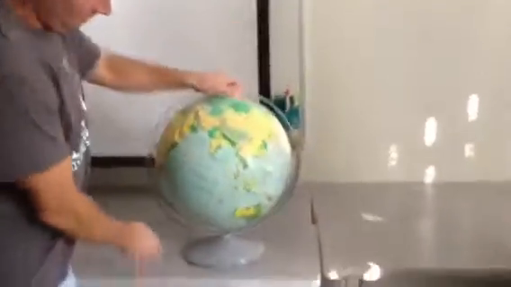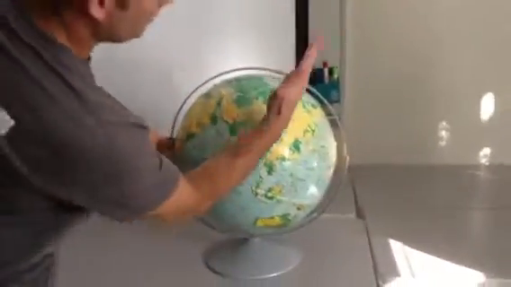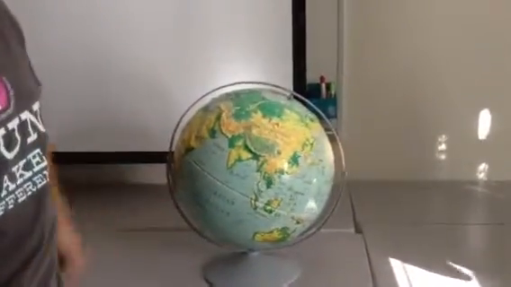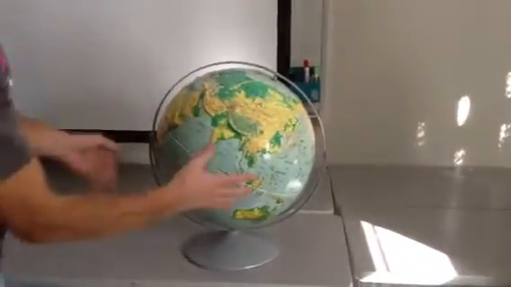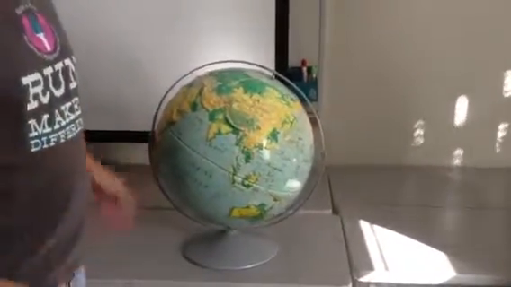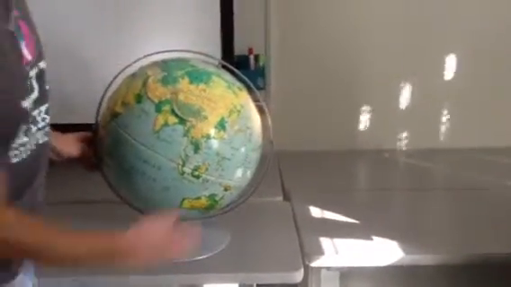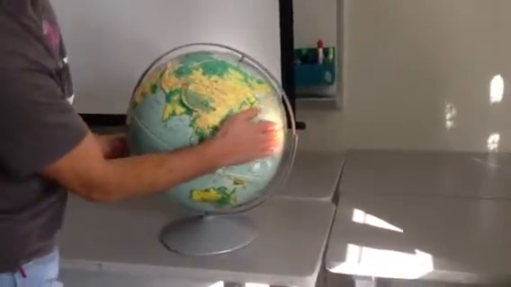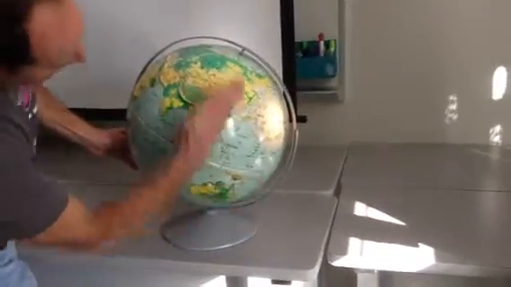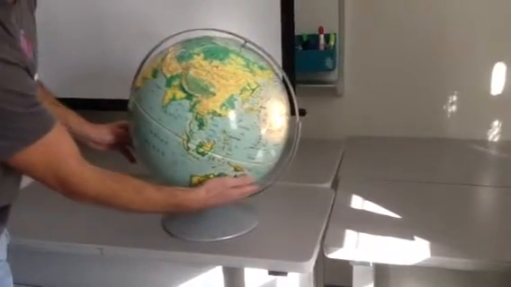Okay, the Earth is not straight up and down. The Earth is tilted 23.5 degrees on its axis. This creates your seasons, because different parts of the Earth are getting different amounts of direct sunlight. If you are tilted towards the sun, like the northern hemisphere is here, then you're experiencing summer. The southern hemisphere is tilted away from the sun, so it would be experiencing winter.